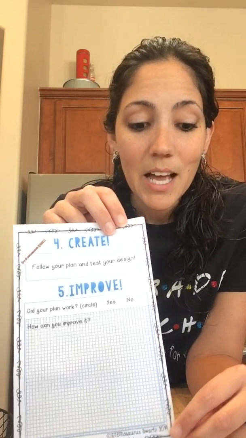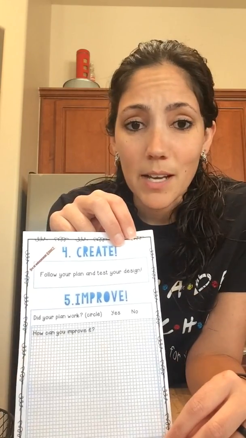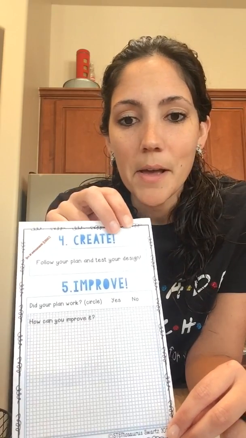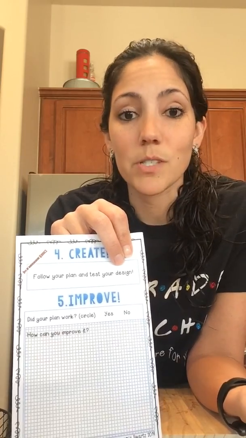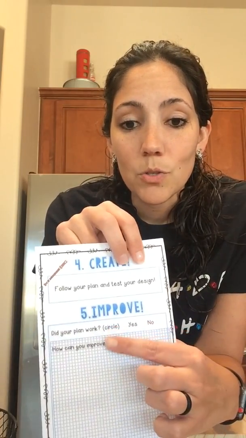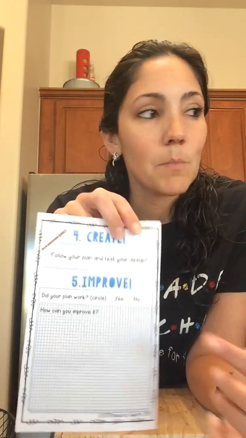And just like with any engineering design challenge, we're never really done. That was just my first prototype for my string instrument, my cardboard guitar. But I'm going to go back and I'm going to improve it because I really want to be able to make an actual song. So I'm going to create a new plan and keep improving my instrument until it's something that I'm really, really happy with. So yeah, I am so excited to see what you guys come up with.